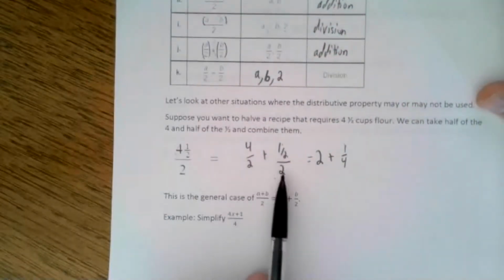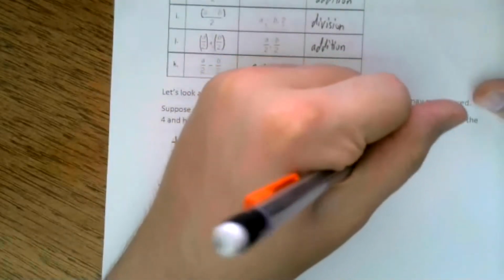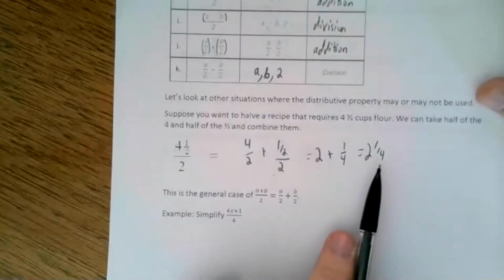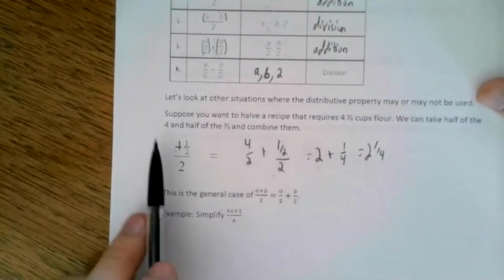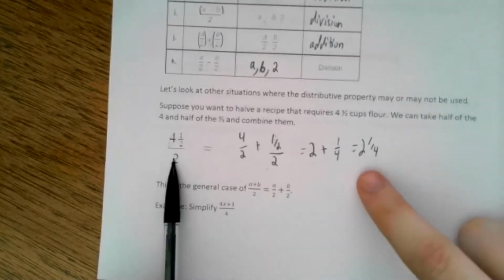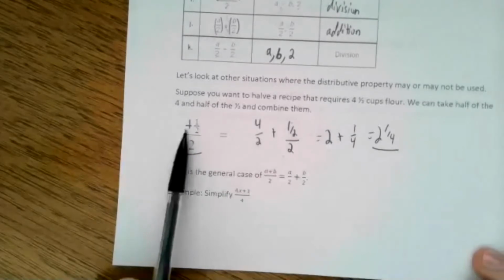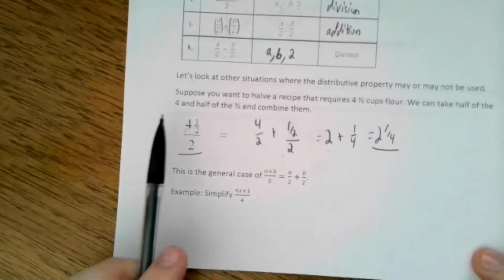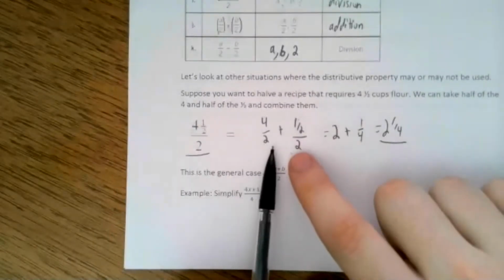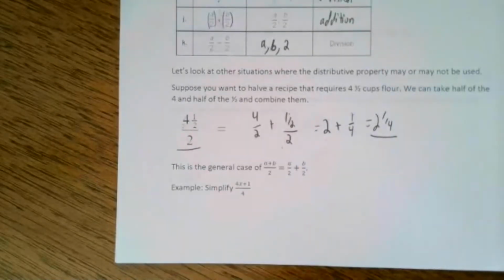So if we split them together, divided by 2 and then added them back together, we get 2 and 1/4. Well, is 2 and 1/4 the same thing as 4.5 over 2? So are these equivalent expressions? Yes, they are, right? So we can either split them up like this and divide them both by 2, or we can just take the first one and divide by 2, right? So we're kind of distributing this division by 2 to the first and second part in the fraction, right?